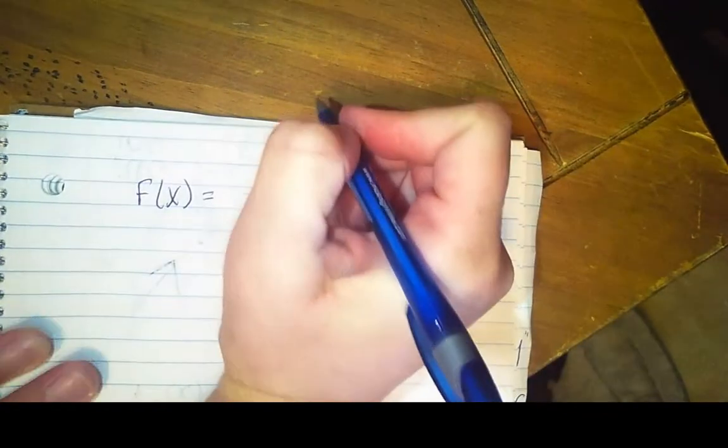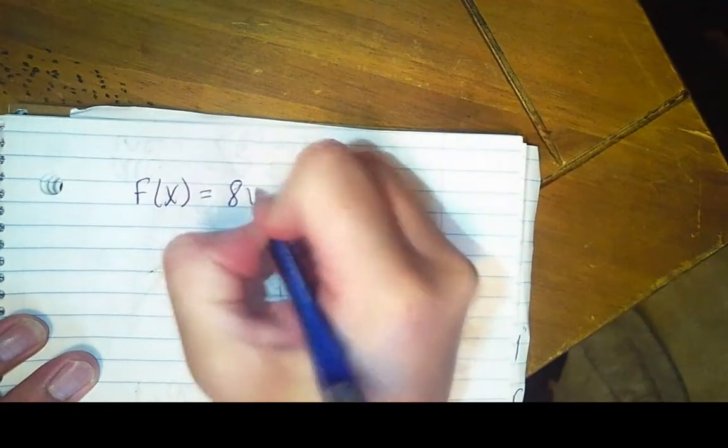All right, so let's try another one. I always say the same things when I'm making videos. All right, what is my function? My function is 8x squared plus 7x.